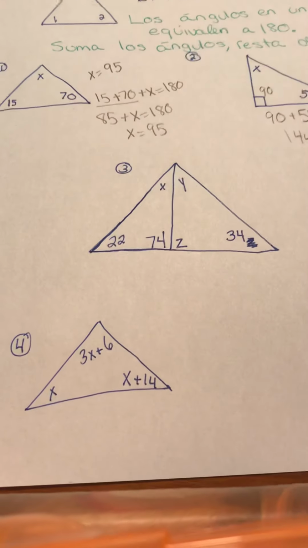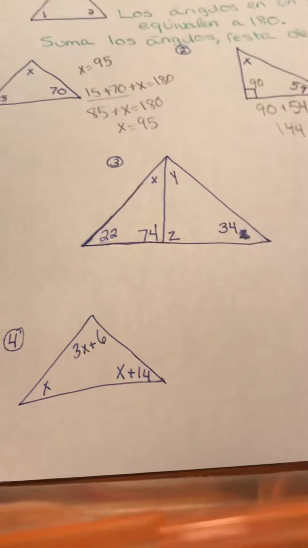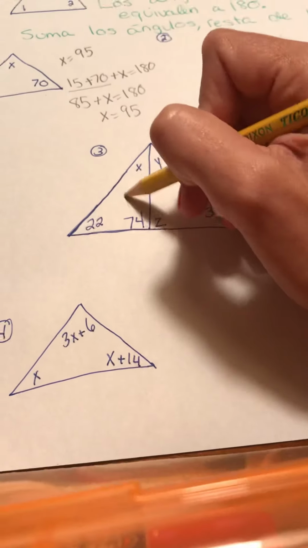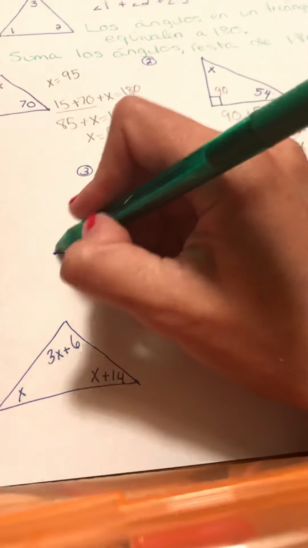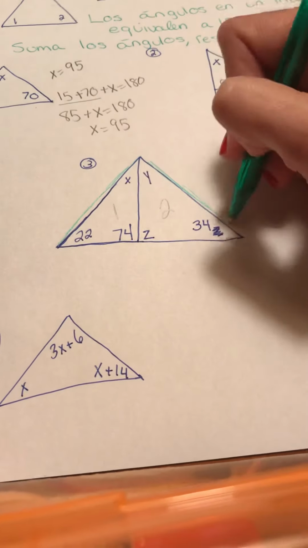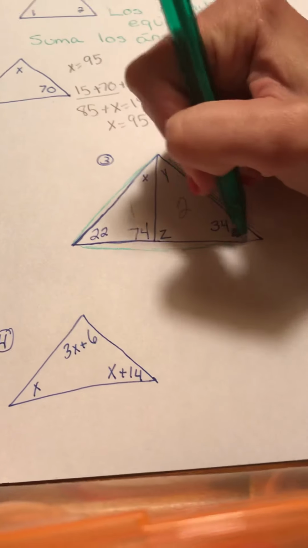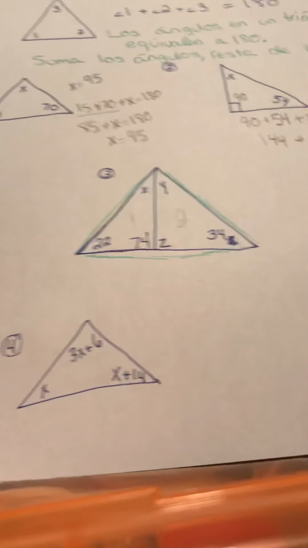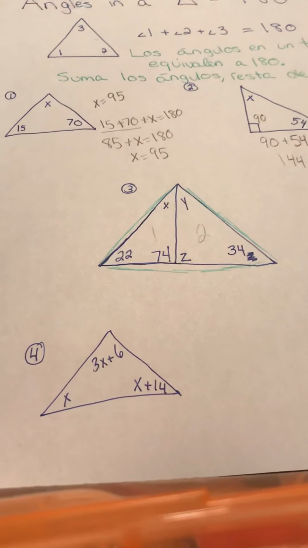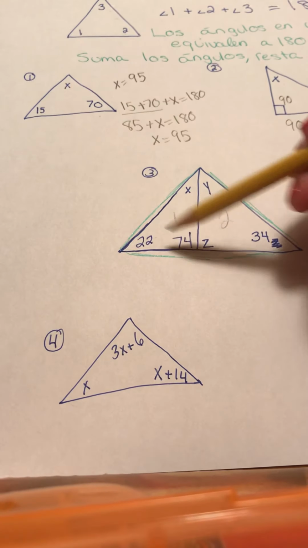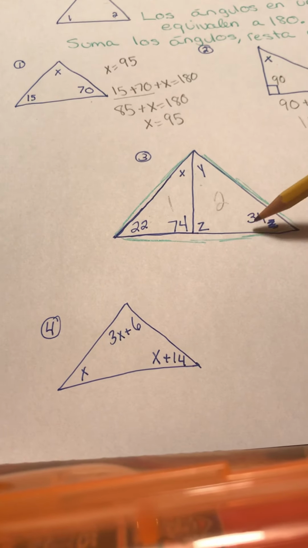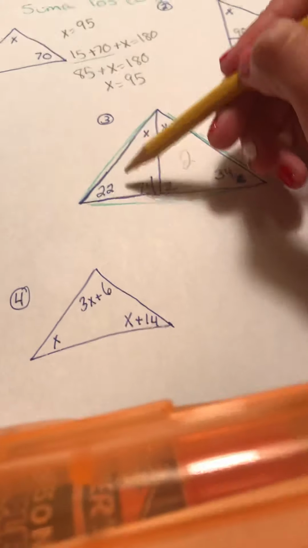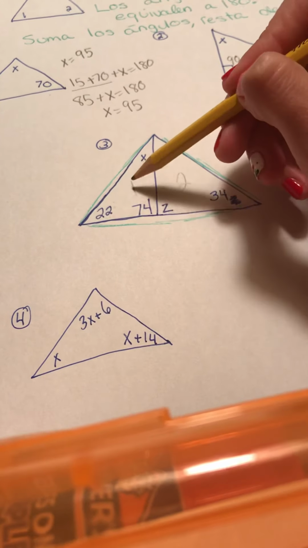In the third example, the first thing you have to realize is that you have three triangles in this picture. So here's triangle 1, here's triangle 2, and then the third triangle is this whole thing. I'm going to start with triangle 1. The only reason I'm starting with triangle 1 is because here we have two numbers and one variable. In this triangle, we have two variables and one number. So it's best to start where you have less work to do, which would be triangle 1.